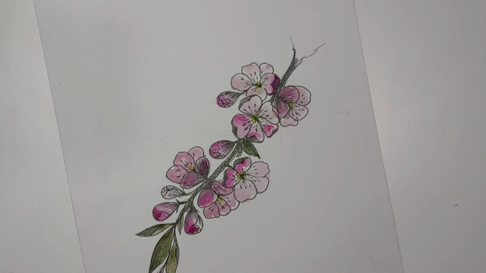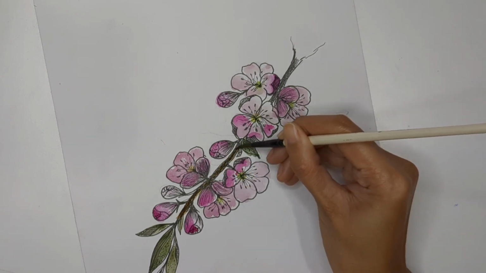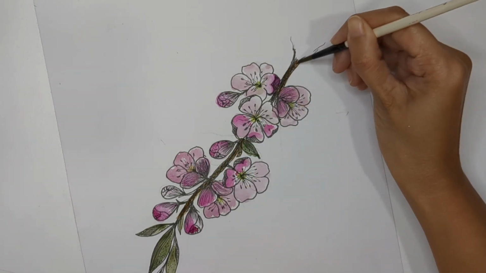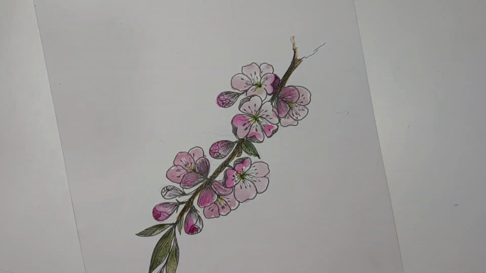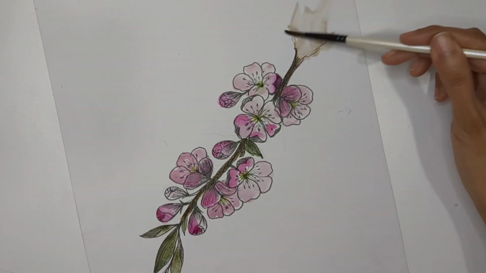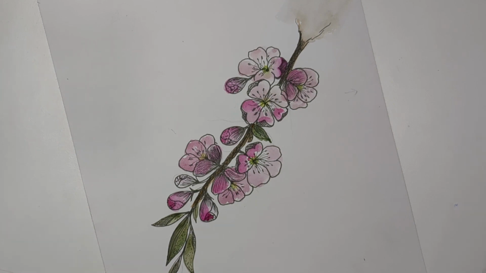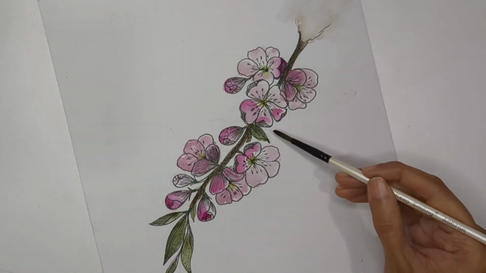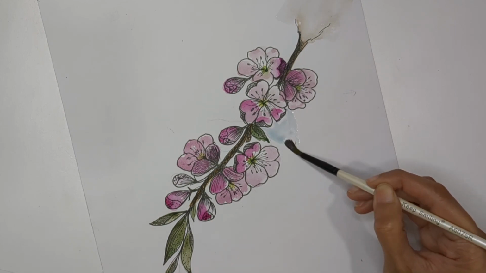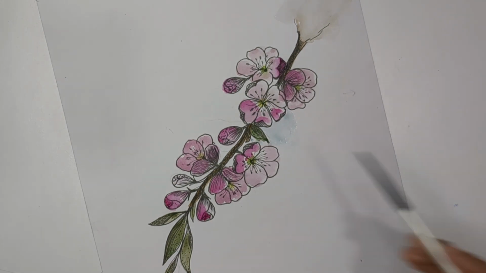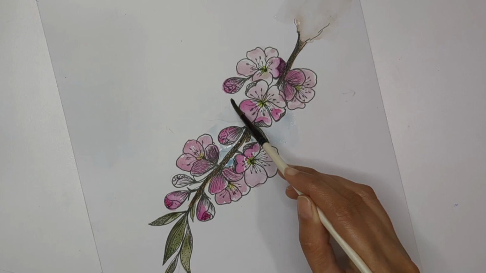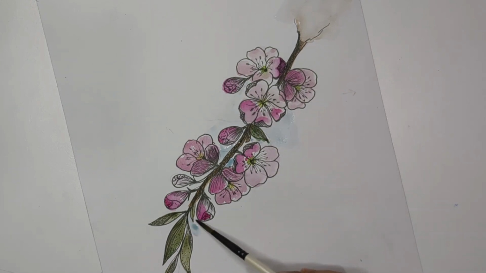Keep some dark color, light color, keep some negative space as well, and then you can use some brown color for the stems. And if you want to keep your flower white in color, then you can add some color around the background. So basically leave the flower area, and add some color around the background like this. I'm adding a little bit of blue color around the flower, and I think this much is enough.